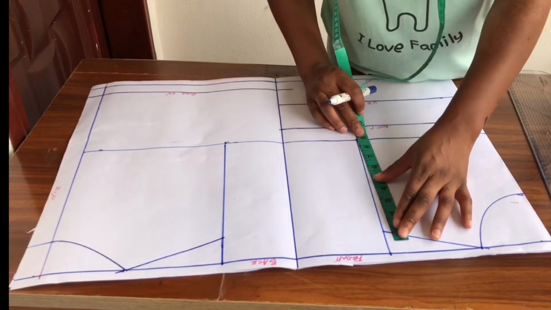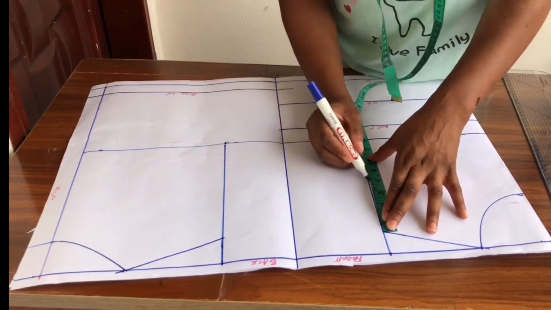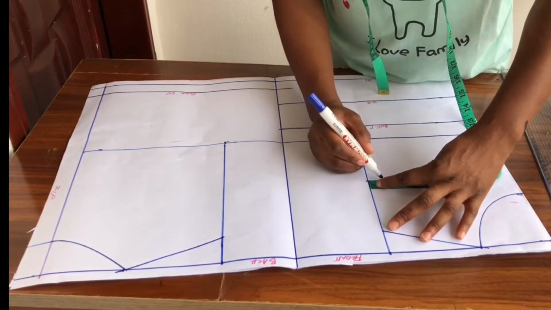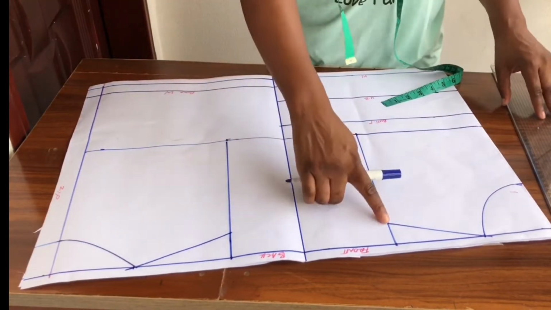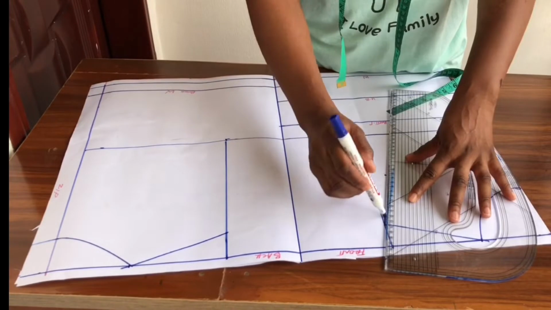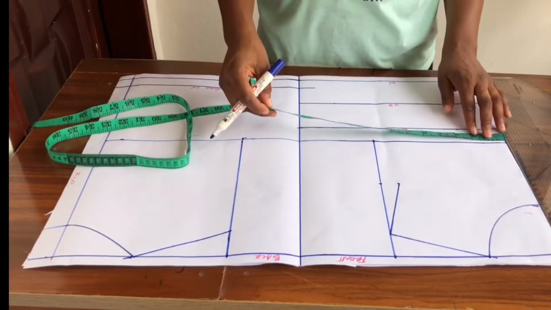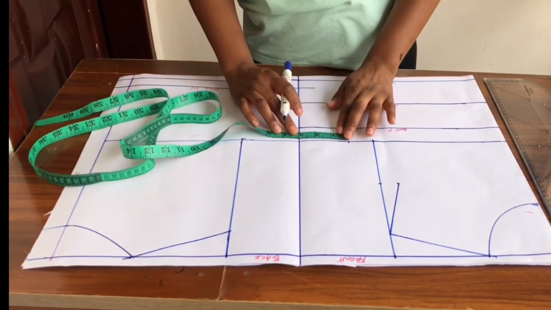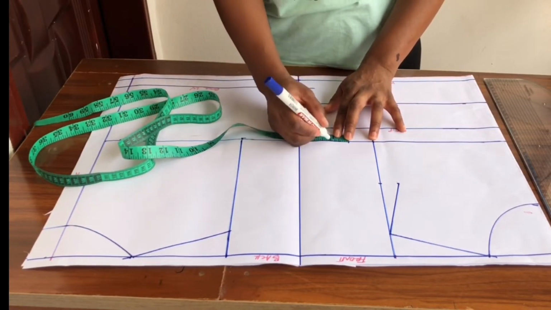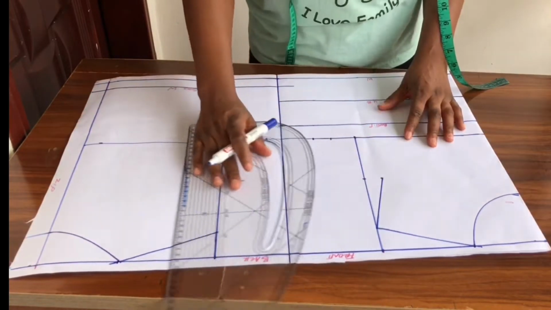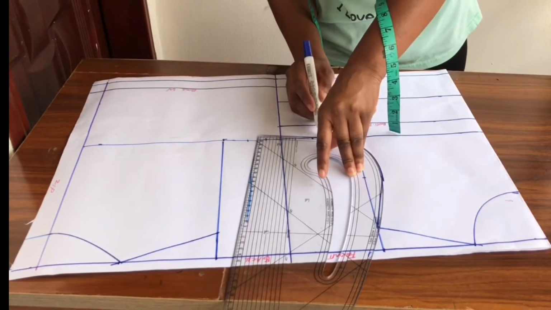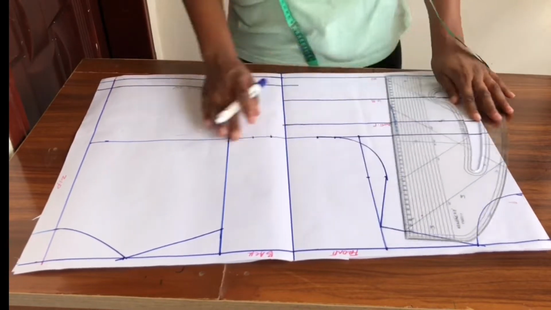Now I'll be taking the midpoint of this line, which is 4 inches, and I'll come in by 0.75, that is 3/4 inches. Then I'll connect it like this to meet the 3/4 inches. Then I'll take the bust circumference, which is 38. 38 divided by 4 will give us 9.5. I'm adding 1 inch for seam allowance. So I'll connect it to meet this point like this, that is to meet the bust circumference.